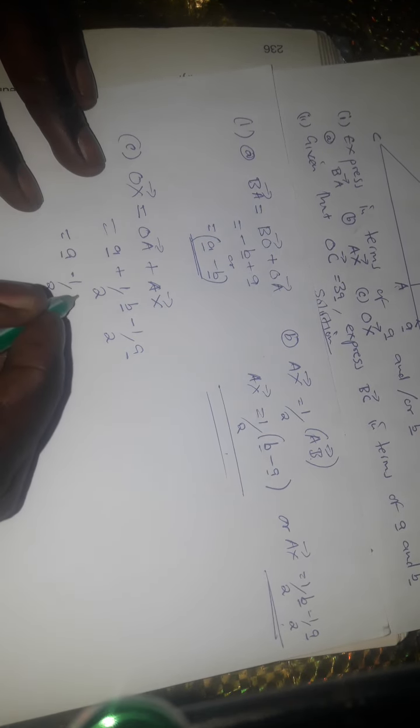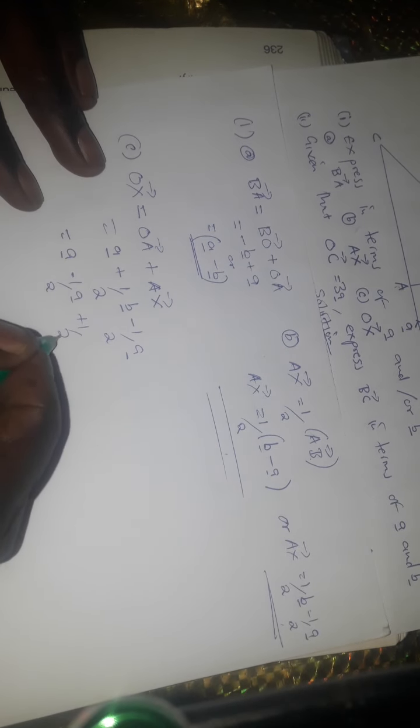We have 1 over 2 vector B minus 1 over 2 vector A. When we do the collection of like terms, we are going to have vector A minus 1 over 2 vector A plus 1 over 2 vector B. So this will simplify to the same as 1 minus half. It will give us 1 over 2 vector A plus 1 over 2 vector B. This will be our solution for C.